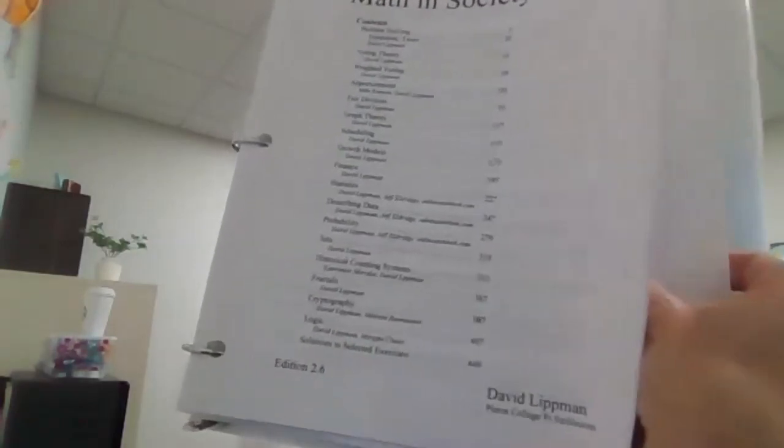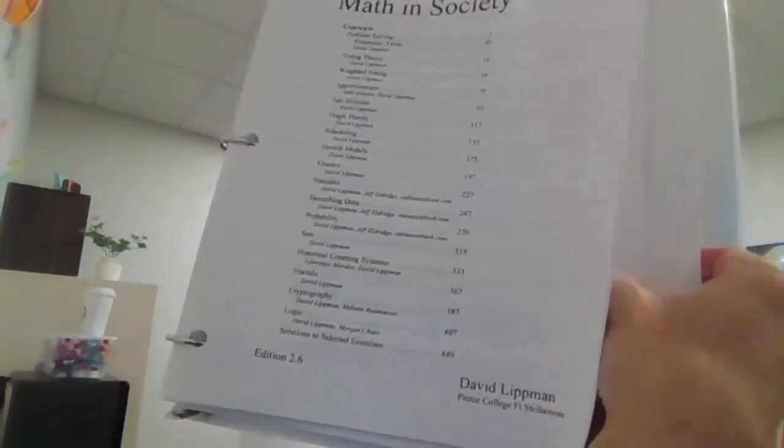I have been told that you can find a PDF file for this book online for free. You would then have to print it yourself, but that might be a cheaper option. You would need to search the internet for the name of our book. I don't know if y'all can see this, but it's Math and Society, and the man's name is David Lippman.